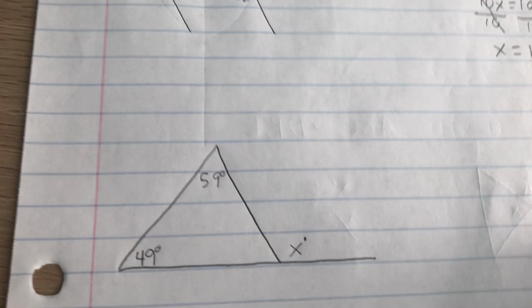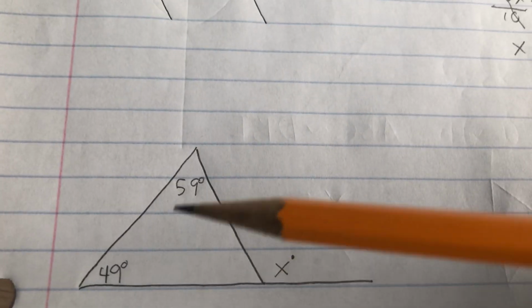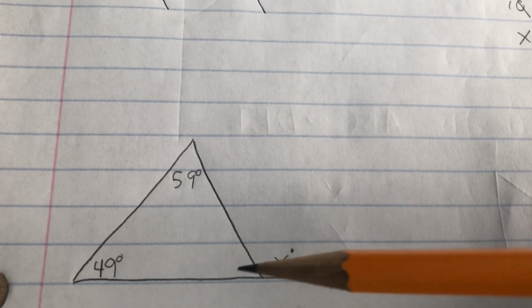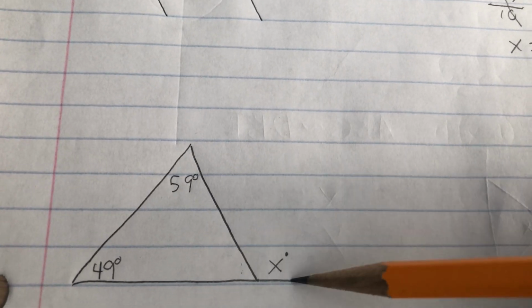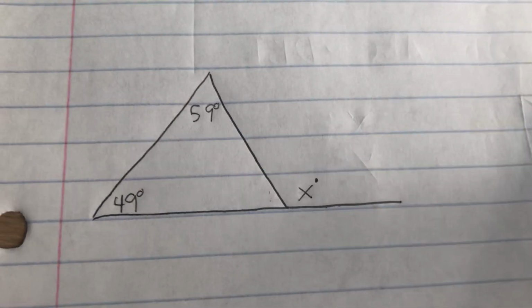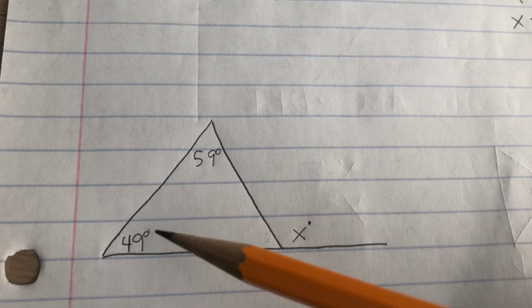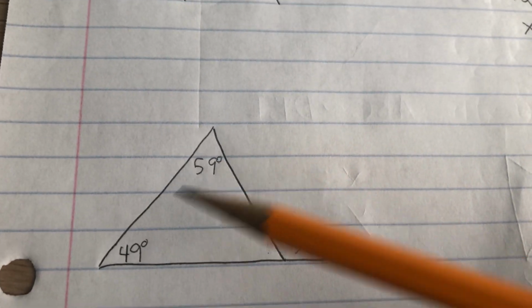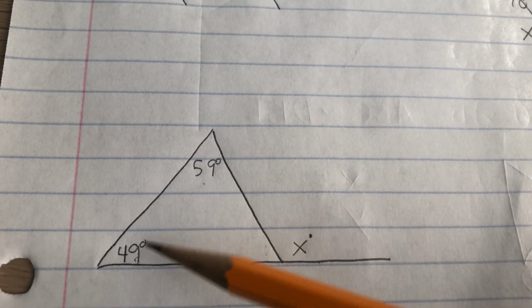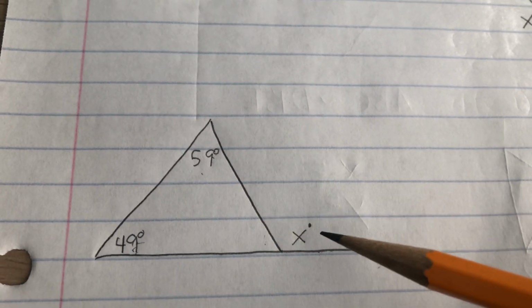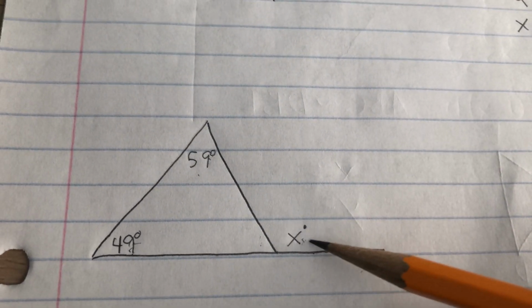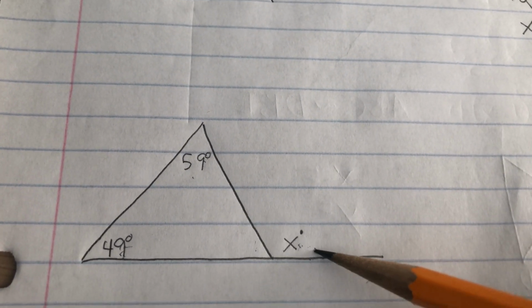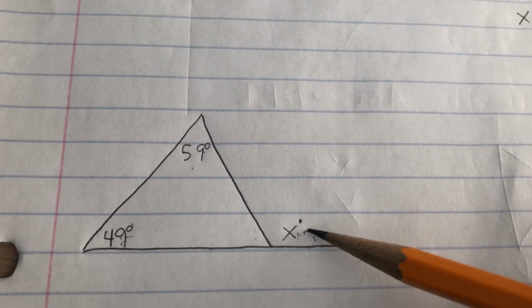Now this is about exterior angles. Now, there is a way of figuring out the last angle in the triangle because it adds up to 180, and then you could solve this. But you don't always have that luxury. So you do have to learn this new shortcut, which is these two angles always add up to this angle out here. So this exterior angle is the sum of the two angles it is not touching.